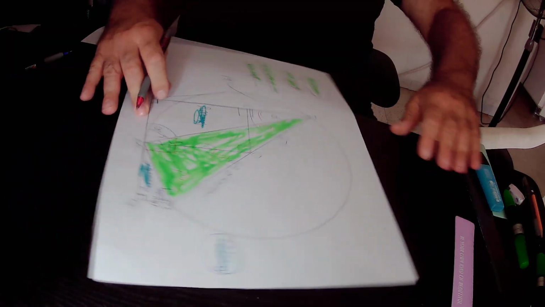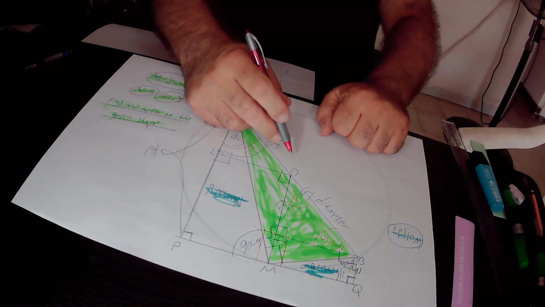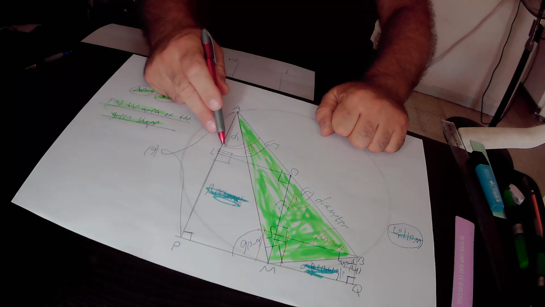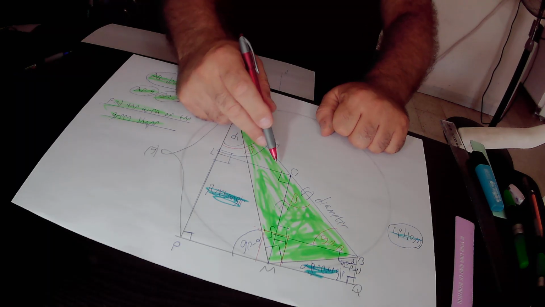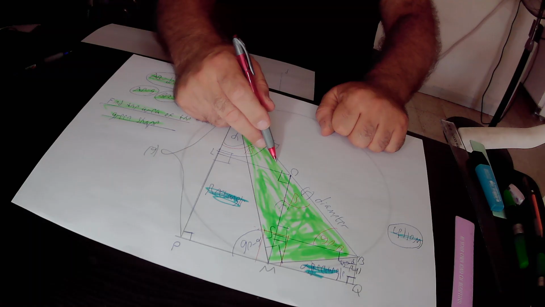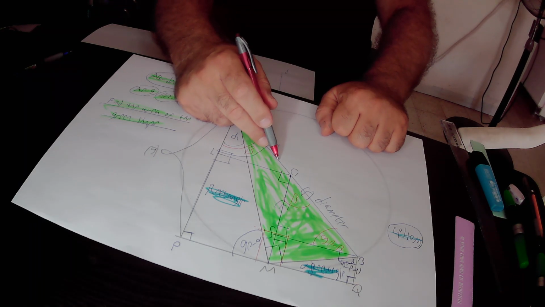Likewise, in this right triangle ALO, this angle equals beta, this angle equals 90 degrees, and therefore this perpendicular angle must be equal to 90 degrees minus beta, according to the rule that the sum of the angles in any triangle is equal to 180 degrees.